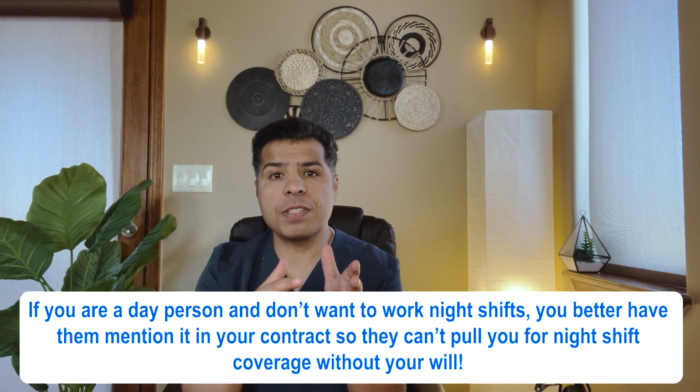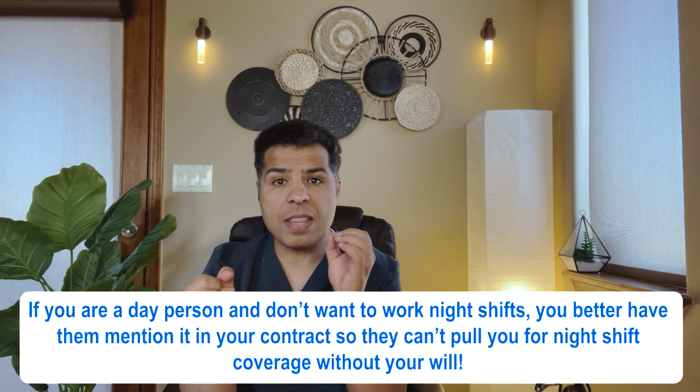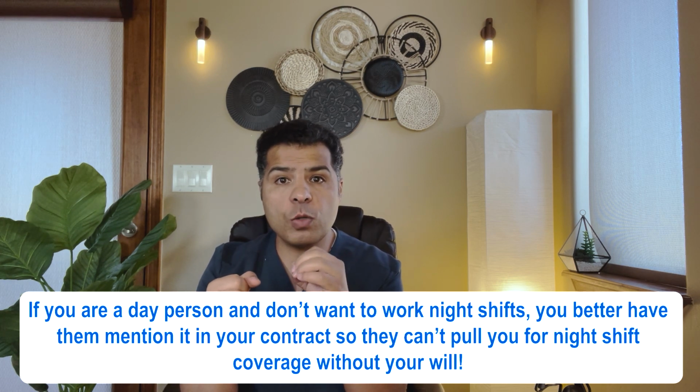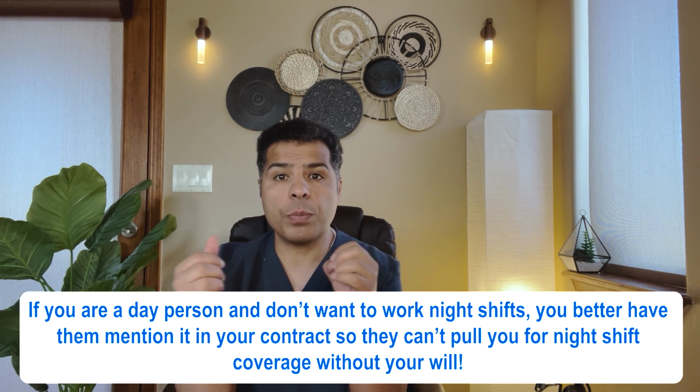If you are a day person and do not want to work night shifts, you better have them mention it in your contract, so they cannot pull you for night shift coverage without your permission. Also, if you are promised you are going to work in one location only, it's better to include that in the contract as well, so they do not pull you to cover in other locations against your will.